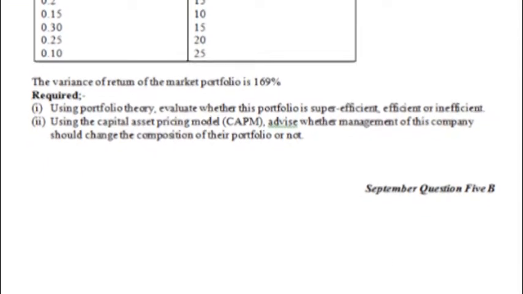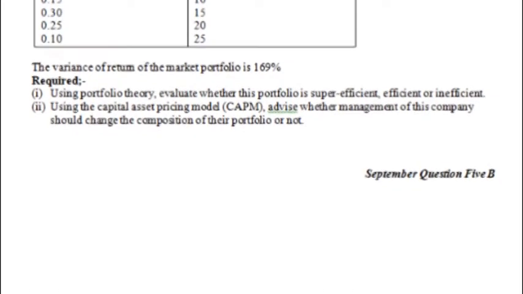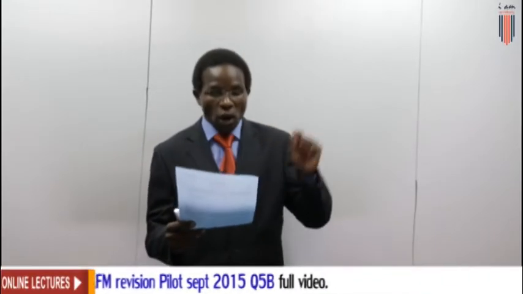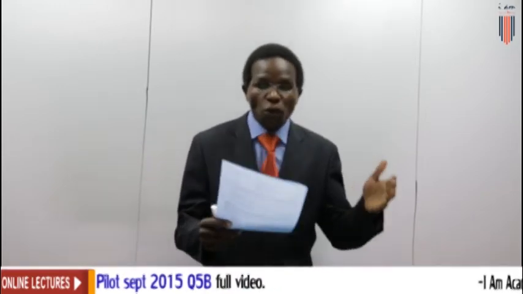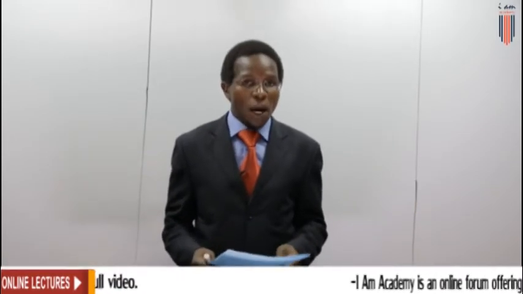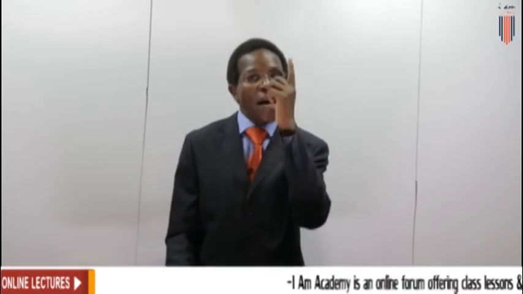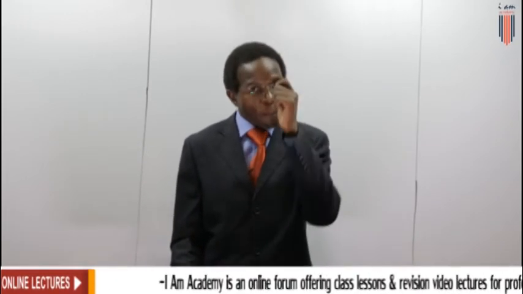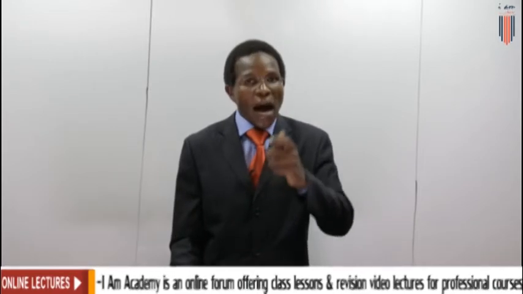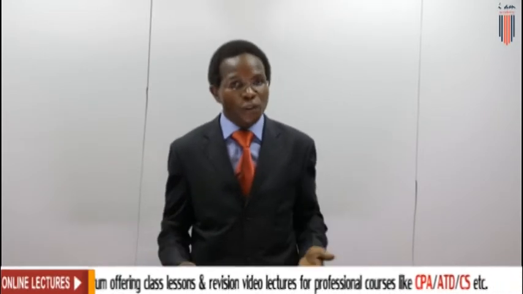Now, friends, from the required point of view, required 1 is that we use the portfolio theory to evaluate whether the portfolio is super efficient, efficient, or inefficient. Remember, we need to determine this for the portfolio as a whole, not the securities. How do we identify whether it's super efficient, efficient, or inefficient?